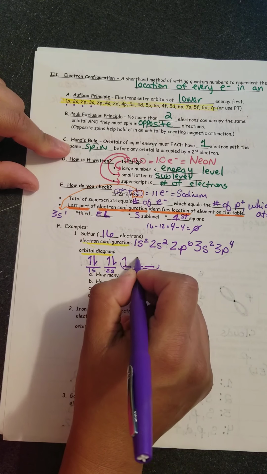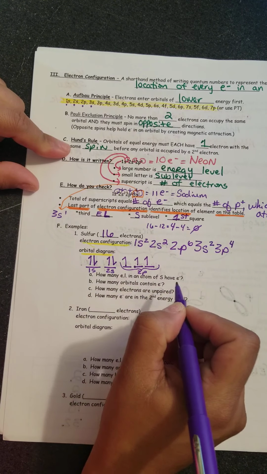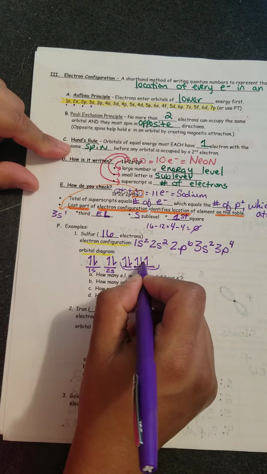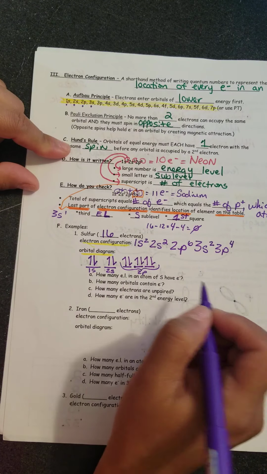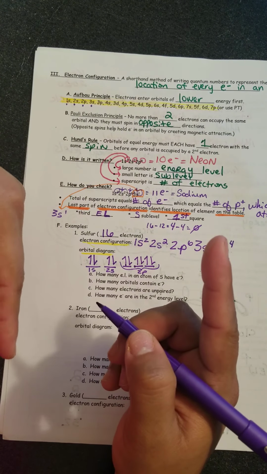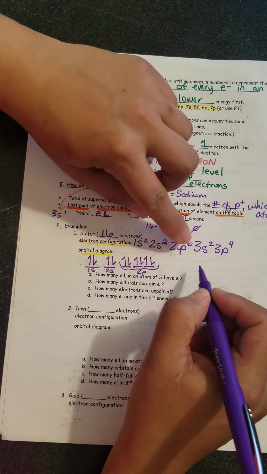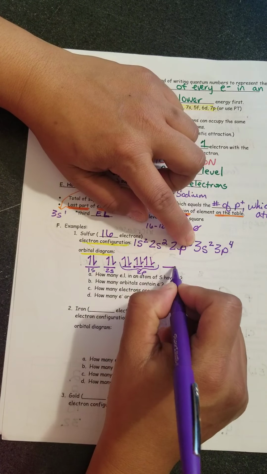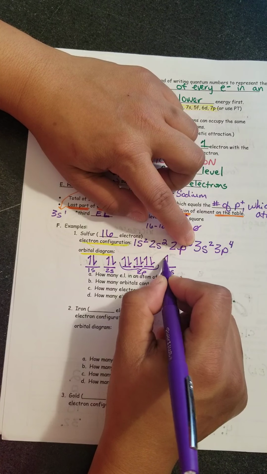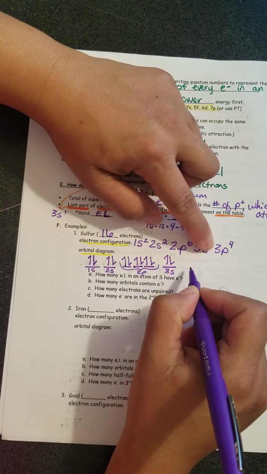1, 2, 3, 4, 5, 6. One is spinning up, the other one's spinning down. And yes, it's a half an arrow. I don't know why. The next one is a 3s. 1, 2. The next one's a p.